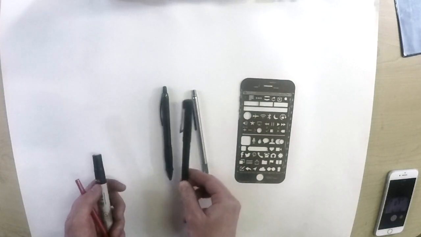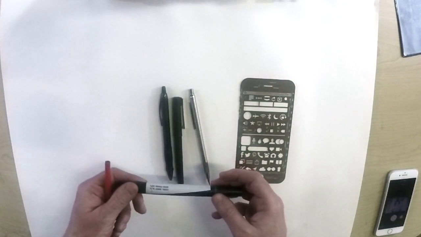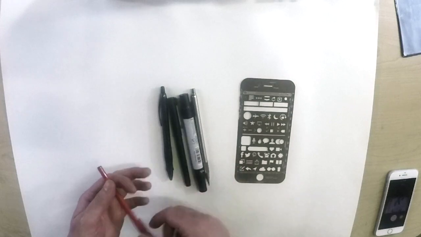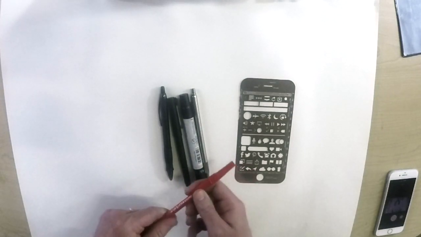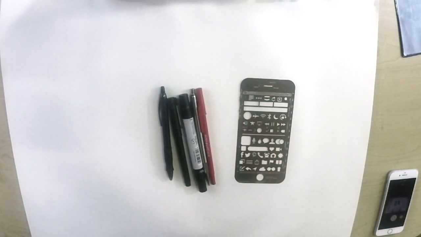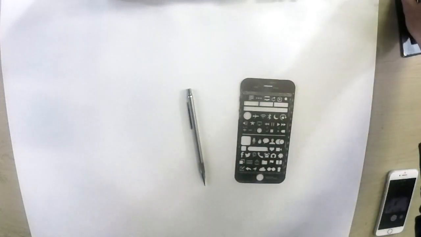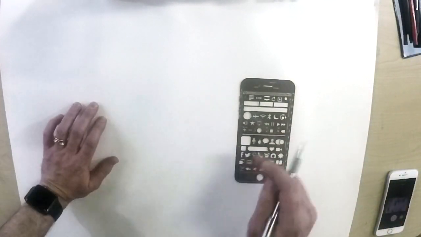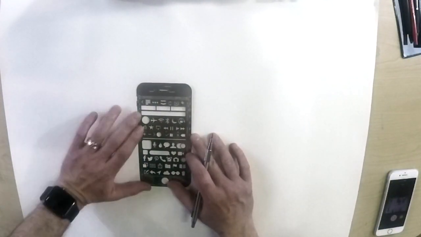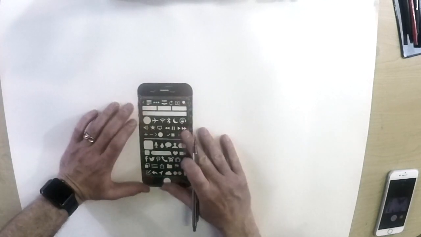Here's a fine point ink pen for details. Here's a 30% cool gray for shading. And here's just a red pen for annotations.